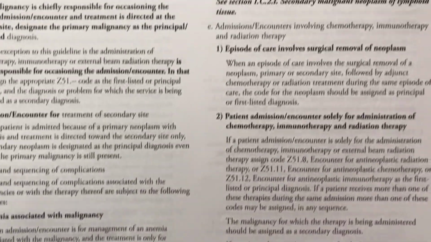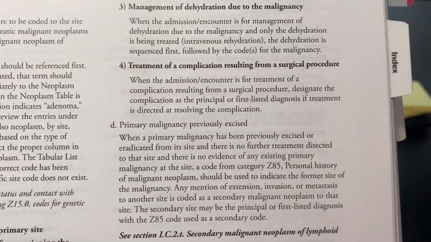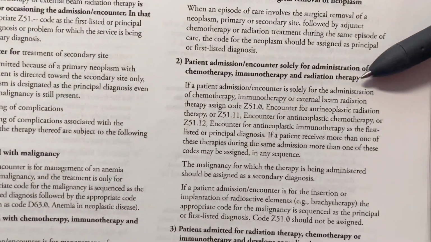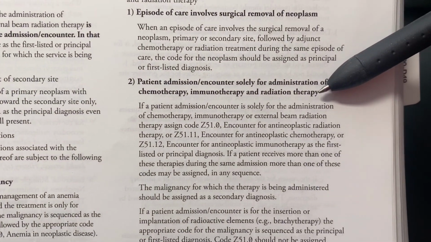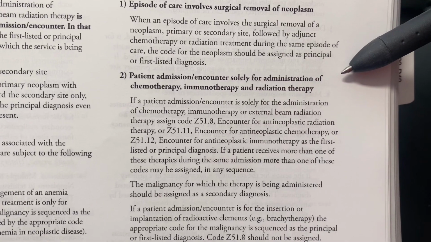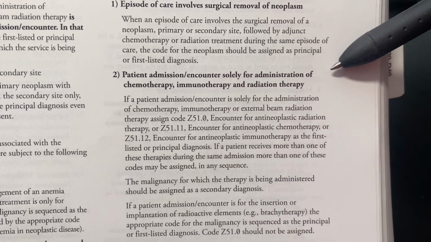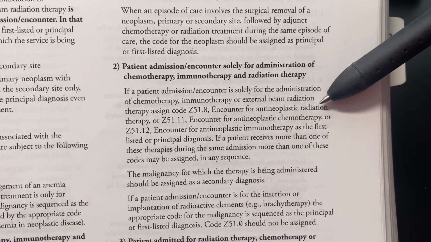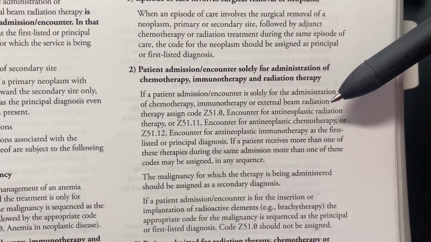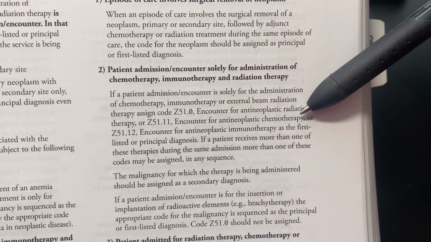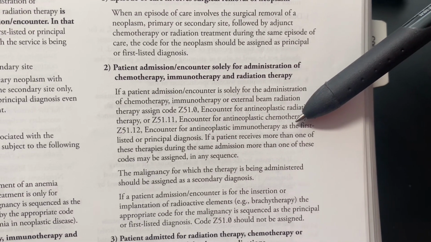Let's keep on reading. Right here on page 15, we have number 2, patient admission/encounter solely for administration of chemotherapy, immunotherapy, and radiation therapy. So they tell us these codes here, Z51.10 is going to be for the radiation therapy, Z51.11 is going to be for chemotherapy, and then Z51.12 is going to be for the immunotherapy.